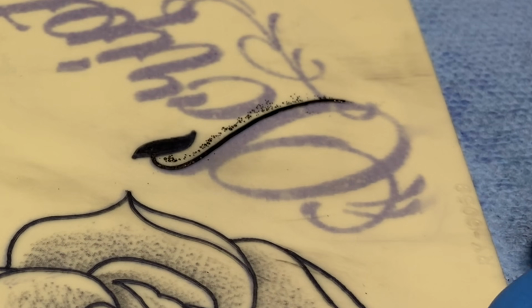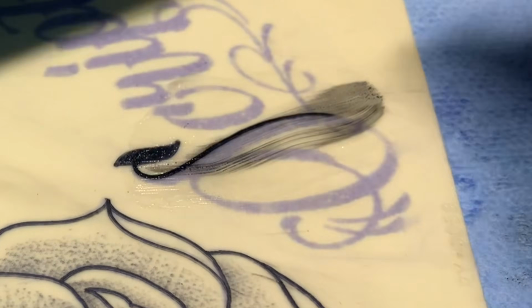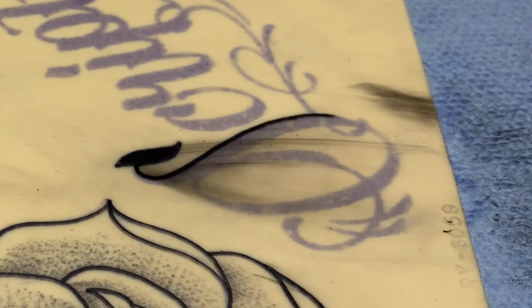I started feeling uncomfortable, so I pulled that line out there. And I'm basically going to repeat that on the other side.